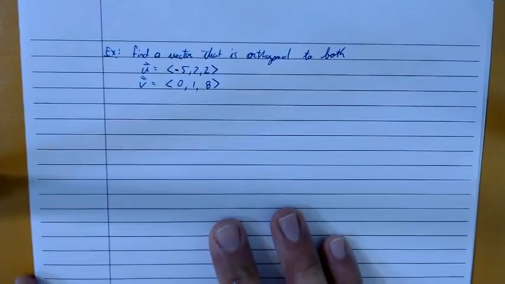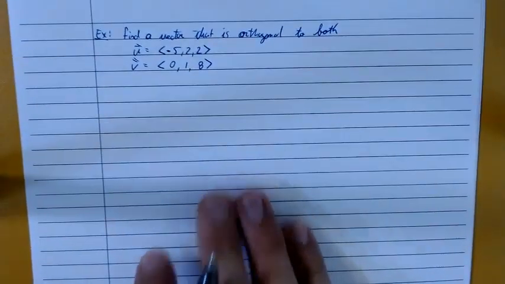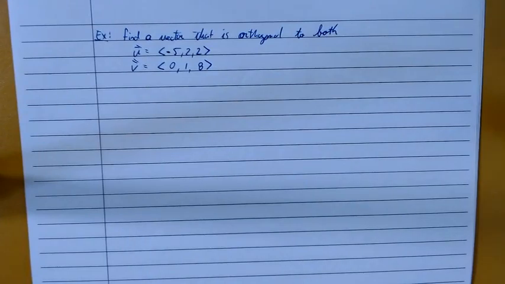Go ahead and give that a try. Basically, you're just computing a cross product. So go ahead and pause the video, give that a try, and once you're done, unpause and we'll go through it together.